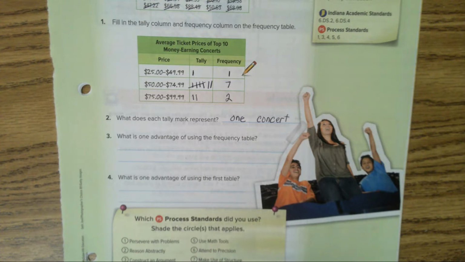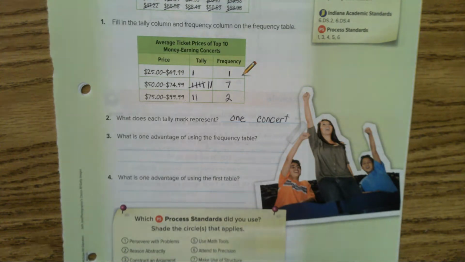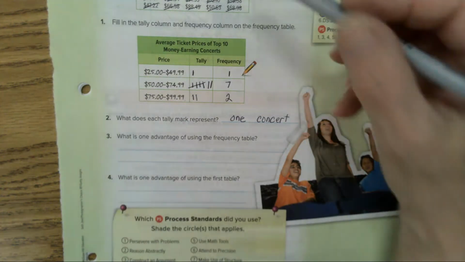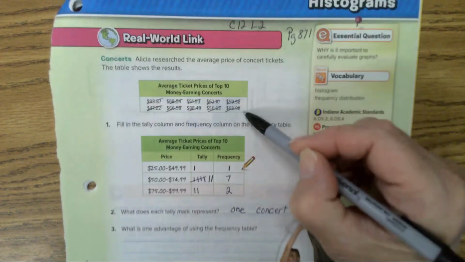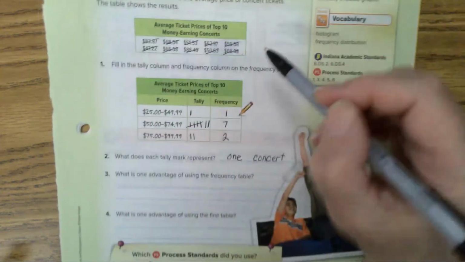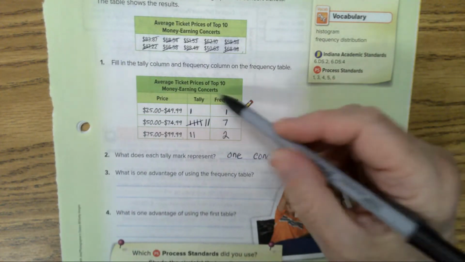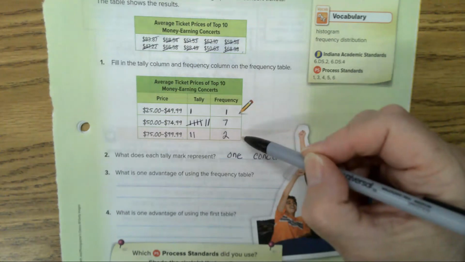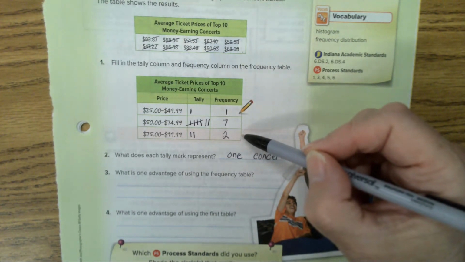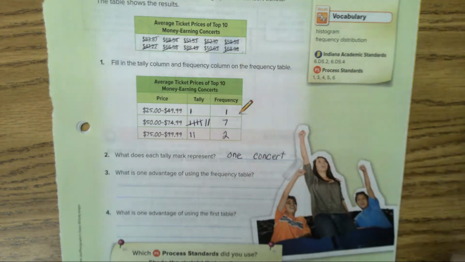Well, you don't have to have as many. You can group them all together and it makes it a little bit easier to interpret the data sometimes. And it says, what is one advantage of using the first table? Well, here in the first table you can identify specific average ticket prices. So here in the first table you know specific prices. Do you know the specific prices if you're only looking at this one? No, but it's just better to glance. You can figure out as a whole what they are doing.